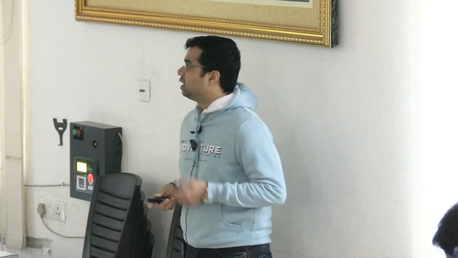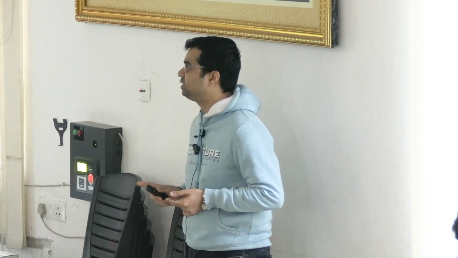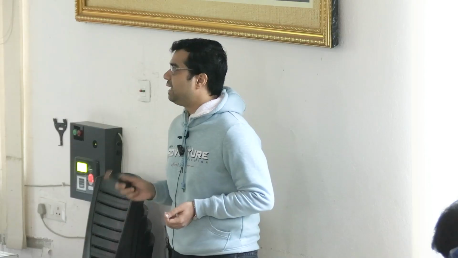Now, mode of action of cytokines. How do cytokines work? There are three ways: autocrine, paracrine, and endocrine. Autocrine, when a cytokine acts on the cell which produced it. Paracrine, when it acts on another target cell in the vicinity. Endocrine, when the cytokine secreted in circulation acts on a distinct target.